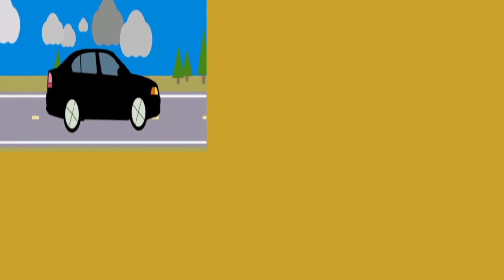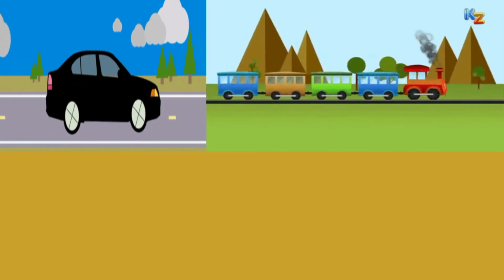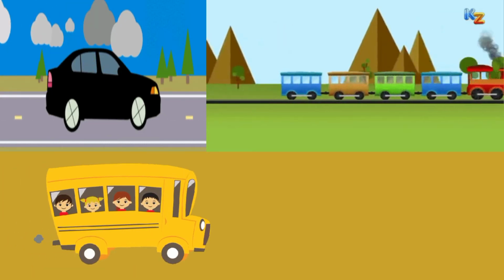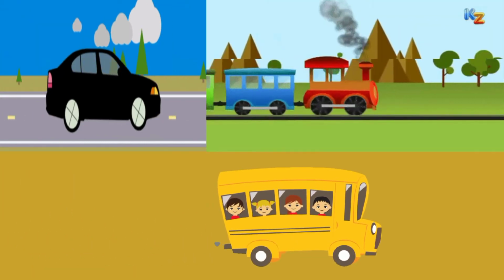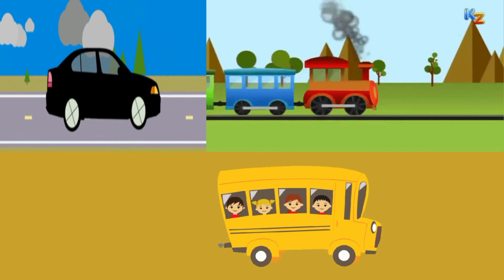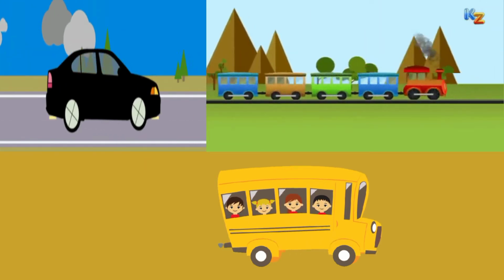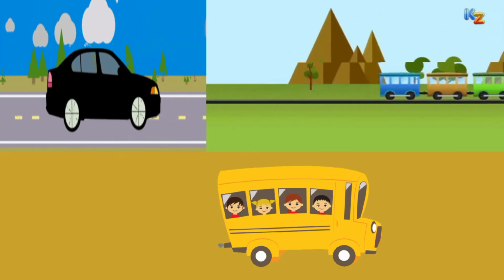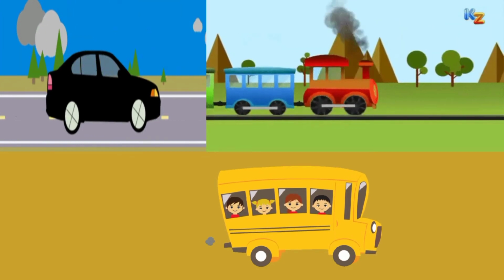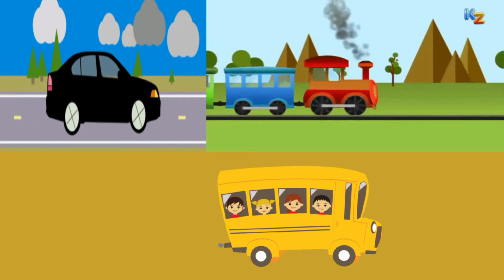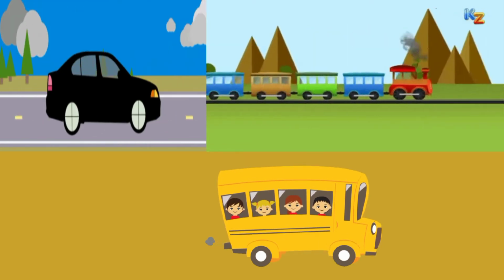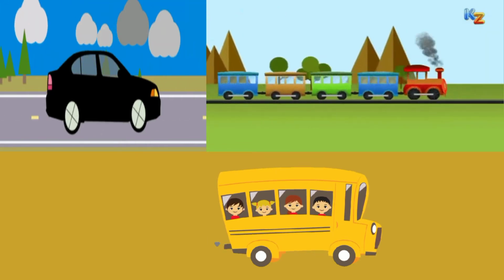Everybody loves to travel, maybe in a car or by train or by bus. While traveling in a car, when we sit in any vehicle and see outside the window, we observe that all things move in the backward direction. Is this so? The answer is no.